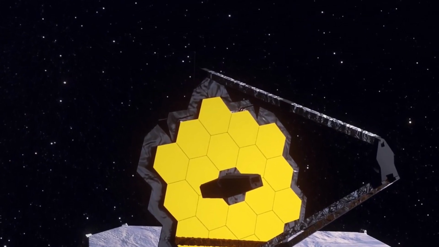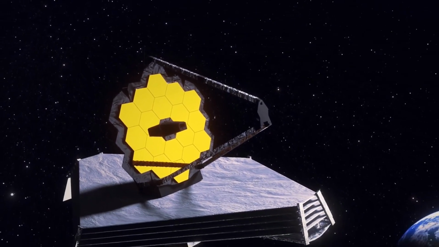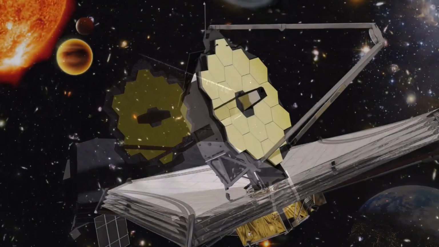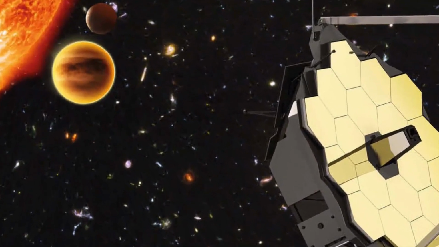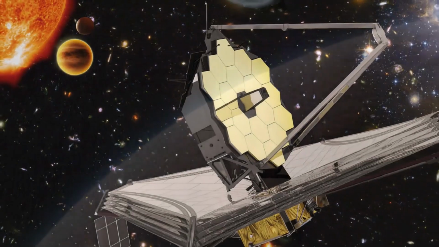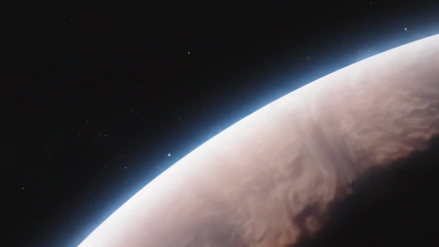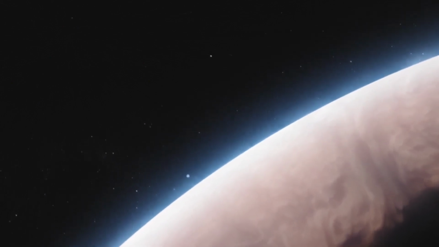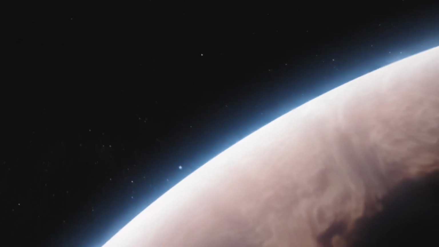So, using the transmission spectroscopy method, James Webb can tell what kind of atoms and molecules are missing, and what kind of atoms and molecules are present in the atmosphere of the particular exoplanet. It will first determine whether there is an atmosphere.